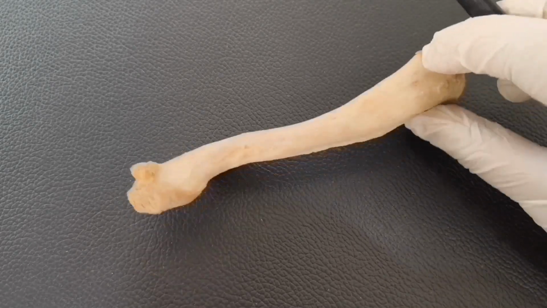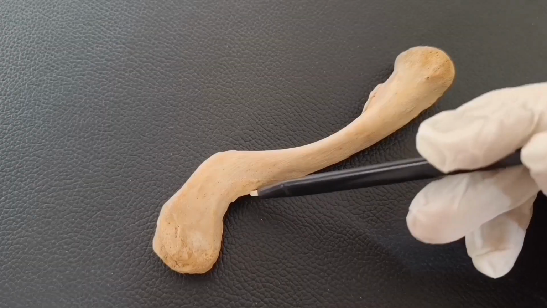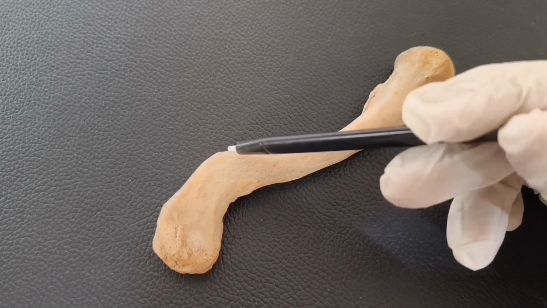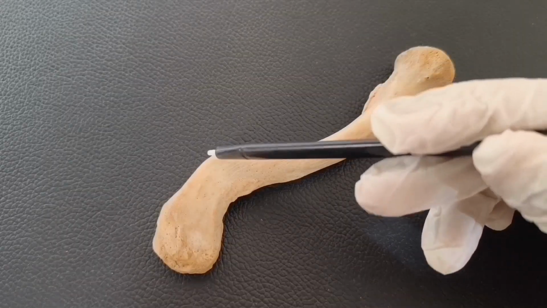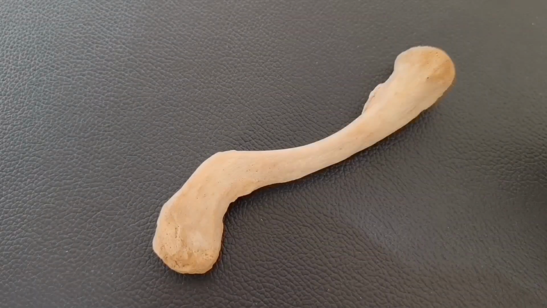Talking about its margins, it has two margins. The anterior margin is concave forward, while the posterior margin is convex backward. So, the posterior margin is convex, the anterior margin is concave.